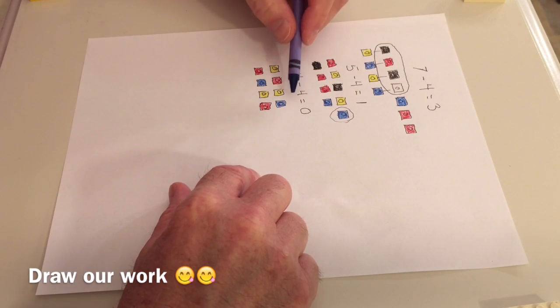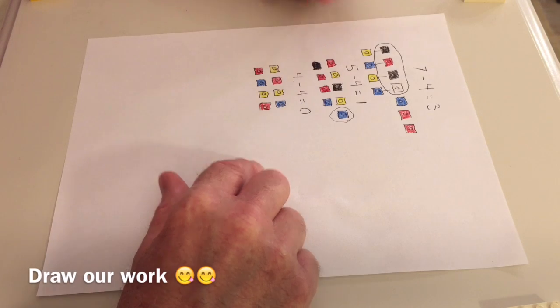There we've colored 4 compared to 4, and there's nothing different.